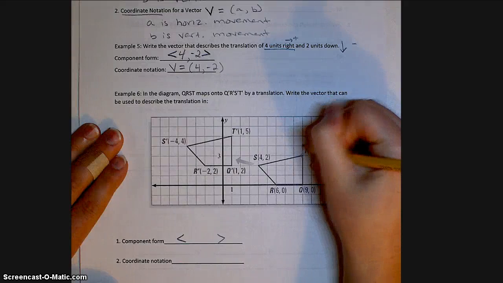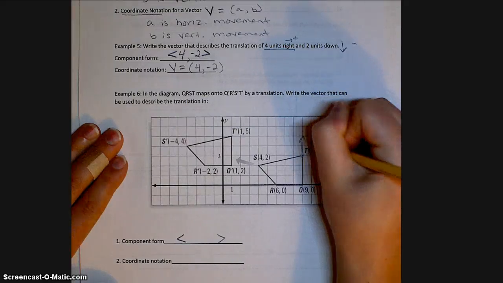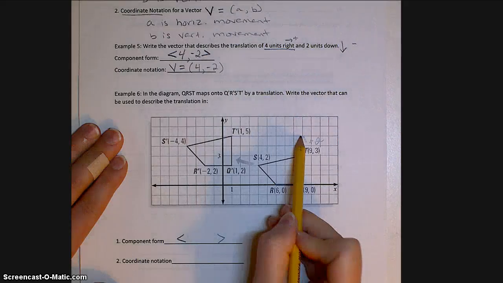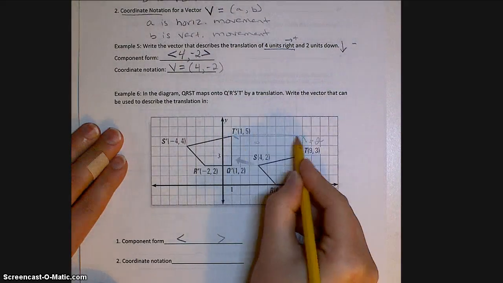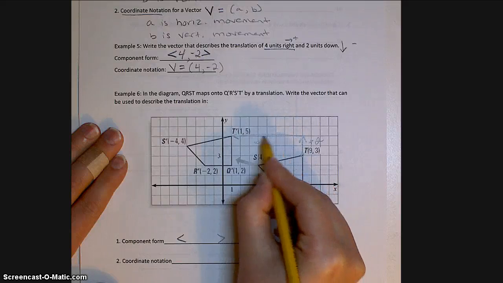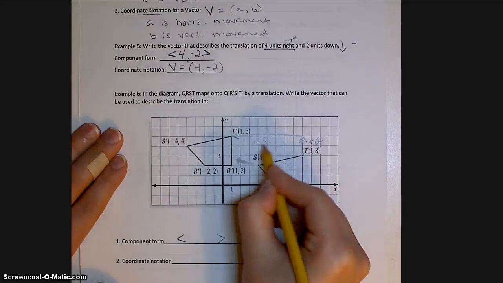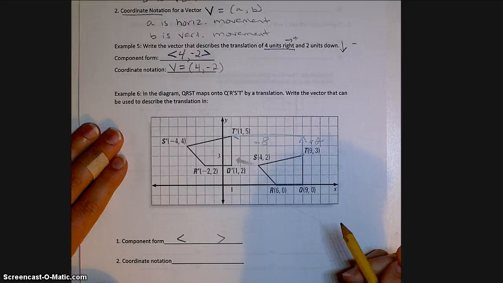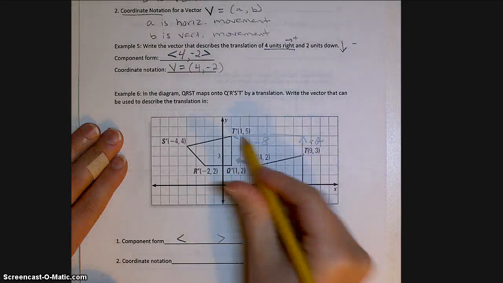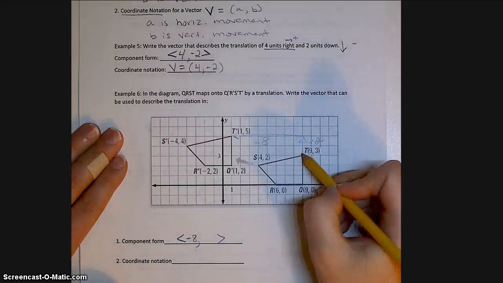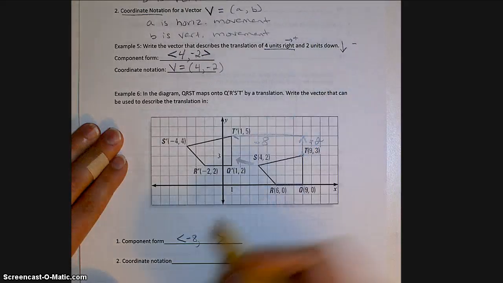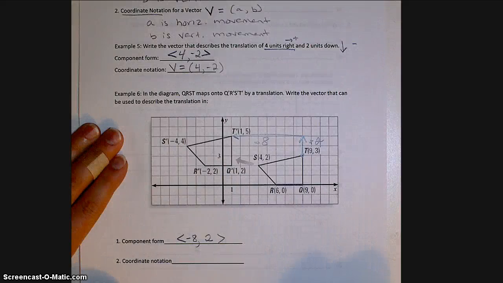So I'm going to start from T. It's going up 2, and it's going to the left, which is negative 1, 2, 3, 4, 5, 6, 7, 8. Okay, so my horizontal movement is to the left 8 or negative 8. My vertical movement is going up 2, so positive 2.